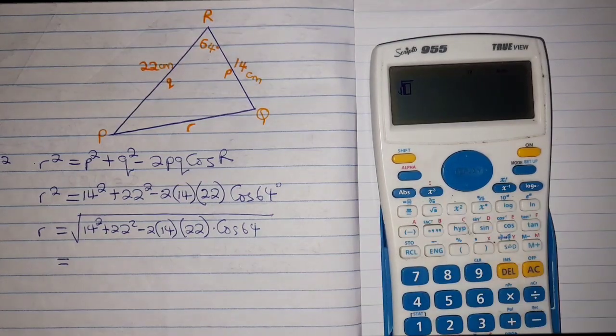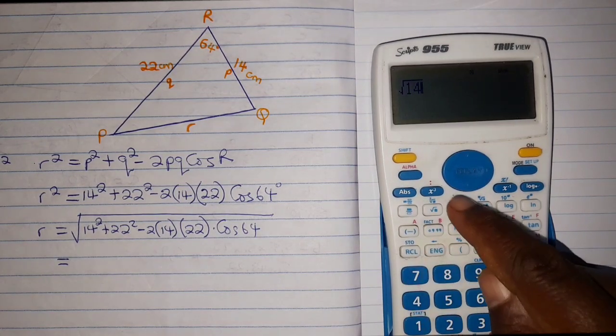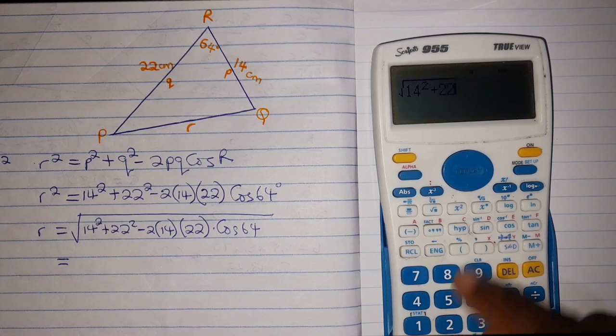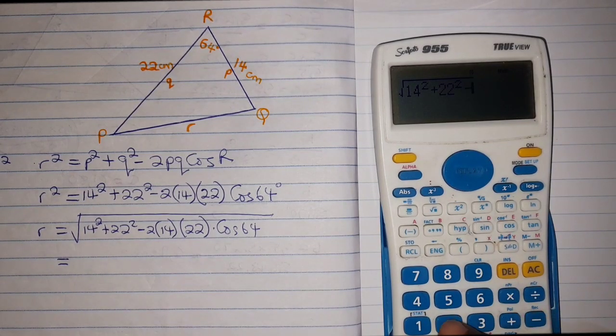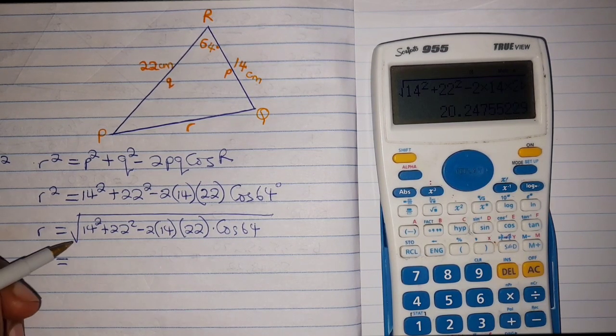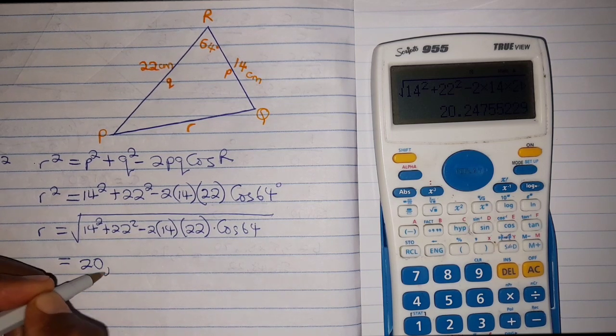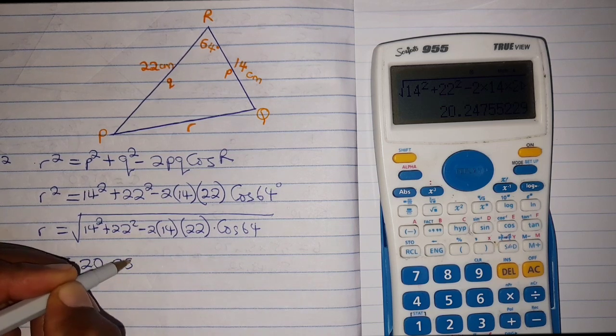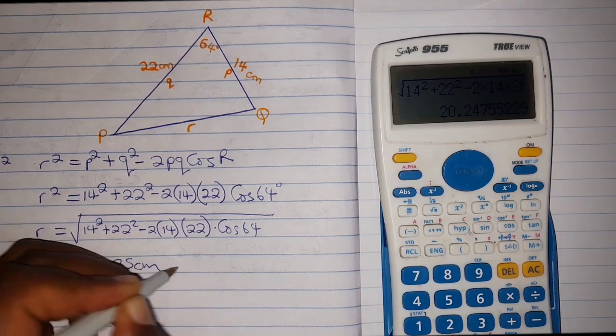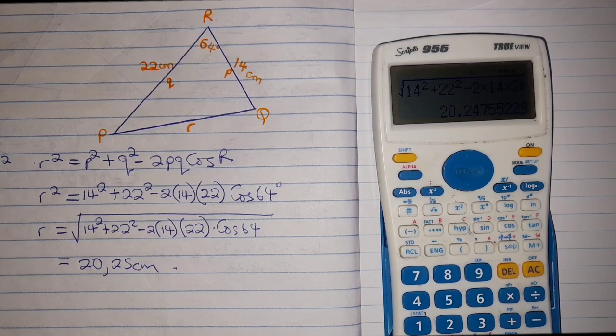and when you go to our calculator, it's the square root of 14 squared plus 22 squared minus 2 times 14 times 22 times the cos of 64 degrees, and this is equal to 20.25 centimeters. This is how we use the cosine rule to determine the length of a given side.